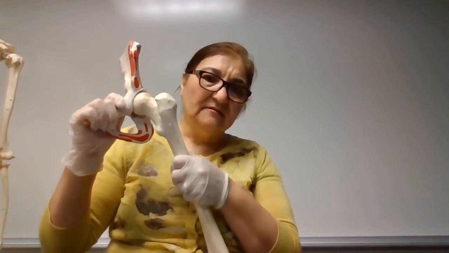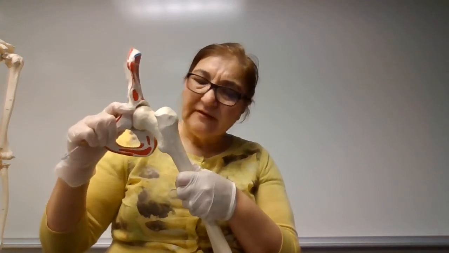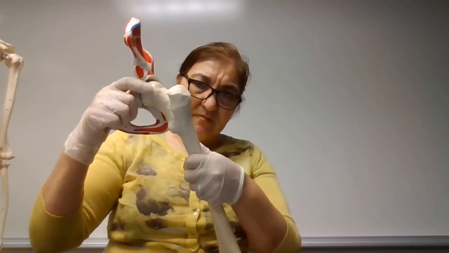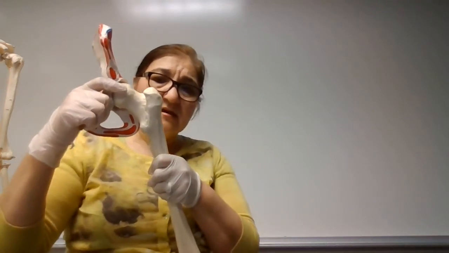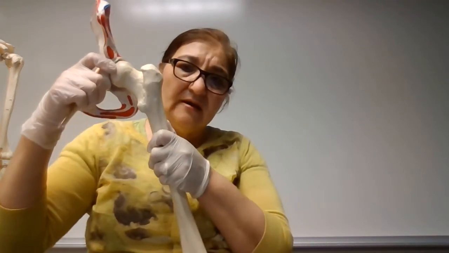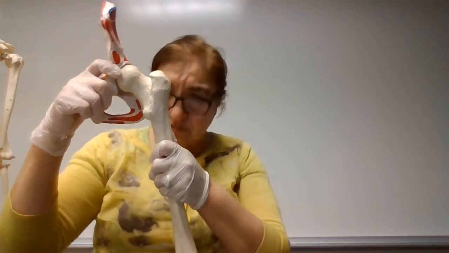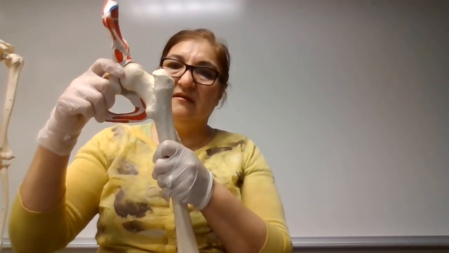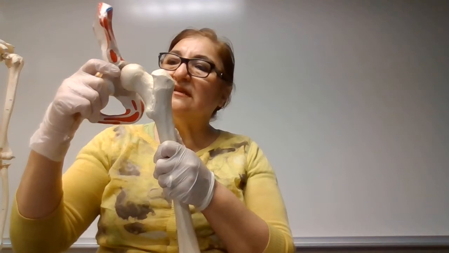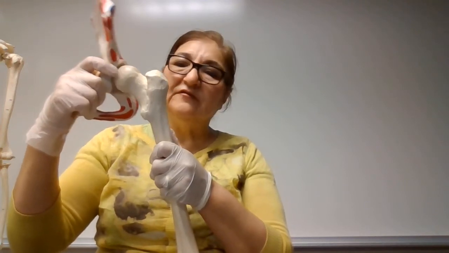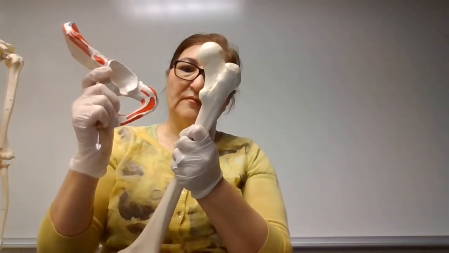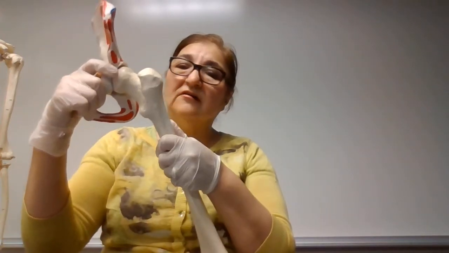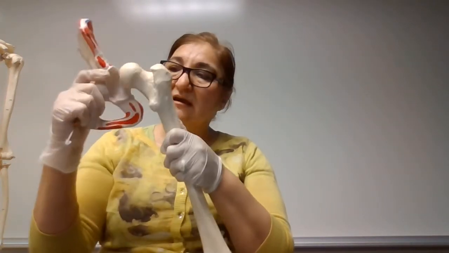That's why the coxal joint is a very strong joint. That's why you can stand. If the ligament, the ligament of the fovea, is not there, it breaks easily or dislocates easily.